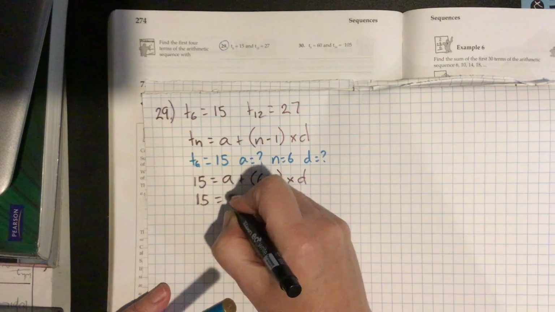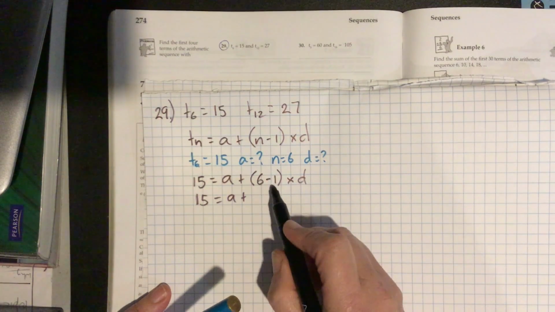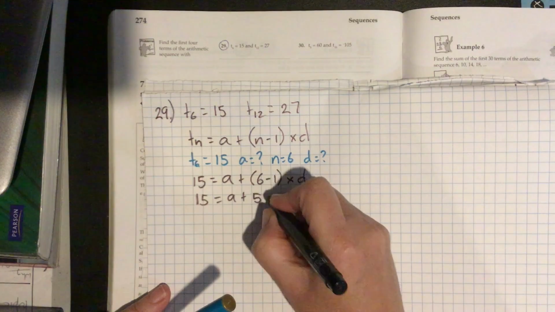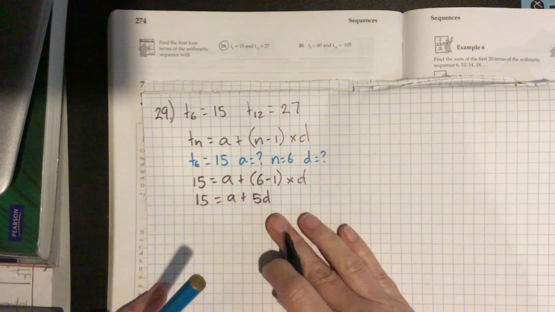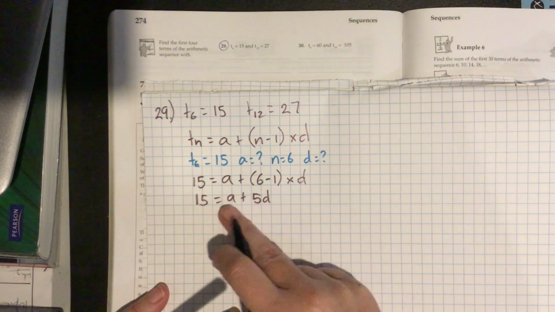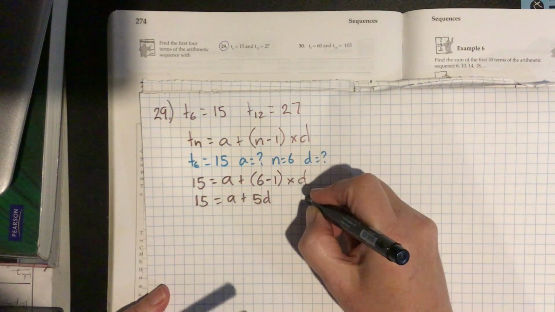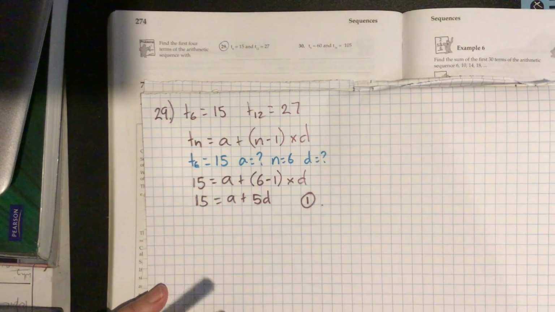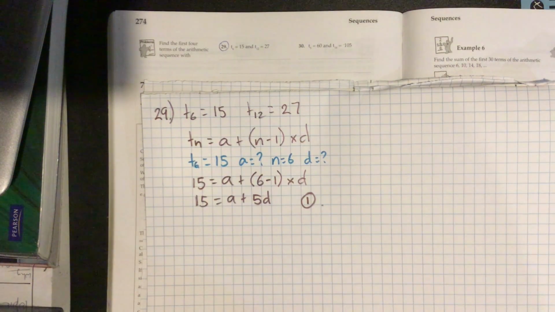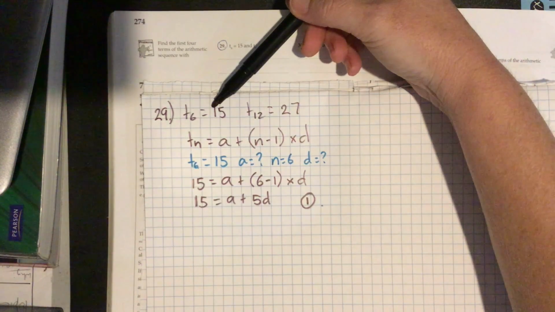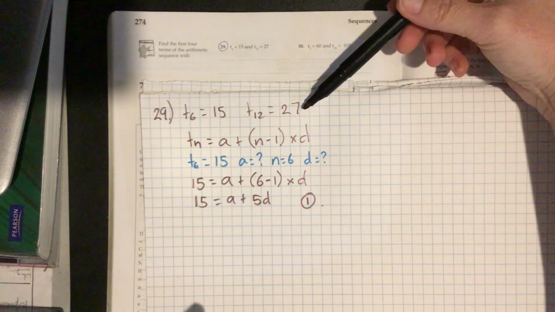15 is the same as a plus 6 take away 1, which is 5, times d gives us 5d. Alright, we now have a general rule, but there's no way we can find both a and d. We are going to call this rule equation 1, and this is where I'm introducing you to simultaneous equations. We're going to find the general rule for this general term, and we're going to do the same for this one.